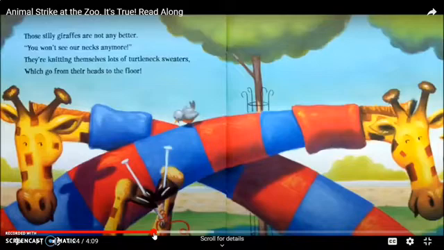Those silly giraffes, they're not any better. You won't see our necks anymore. They're knitting themselves lots of turtleneck sweaters, which go from their heads to the floor.